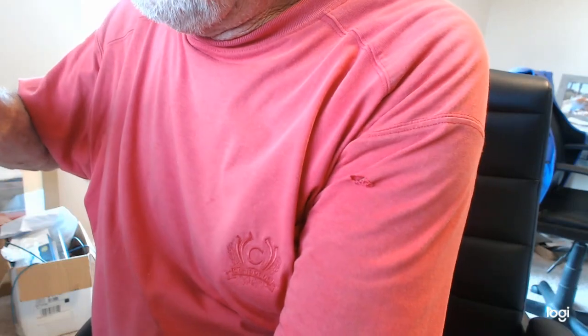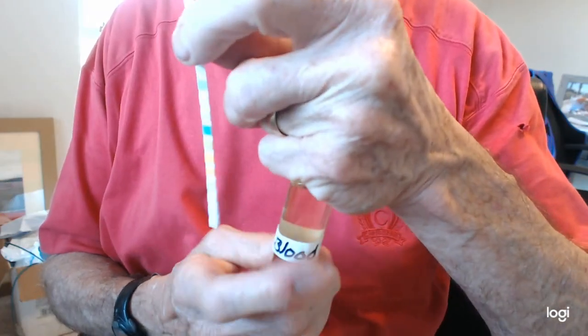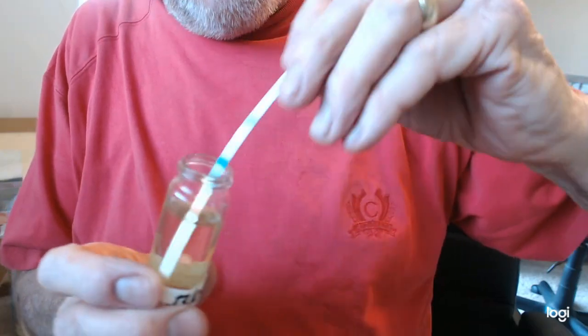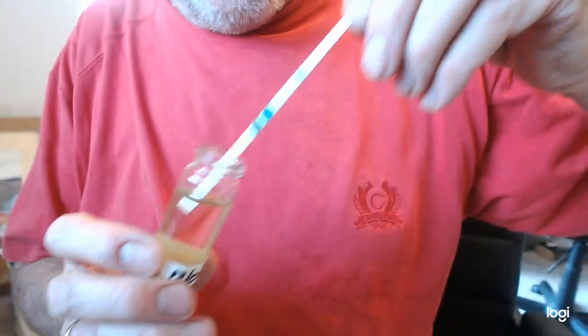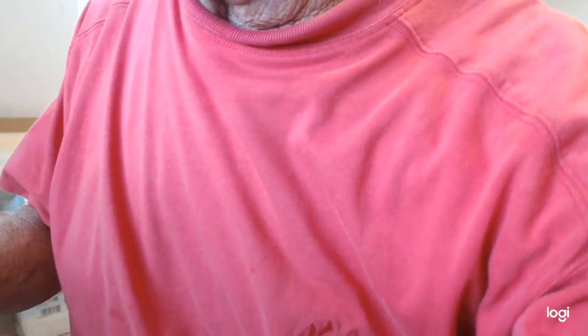We're going to take a sample and put a little sticker thing in here. Then we tap it over here on some paper to get the excess off so it doesn't run too bad, and we give it a few seconds to react.